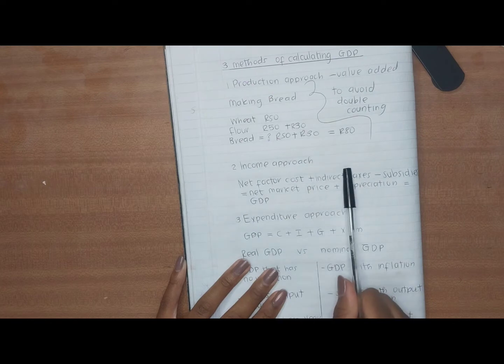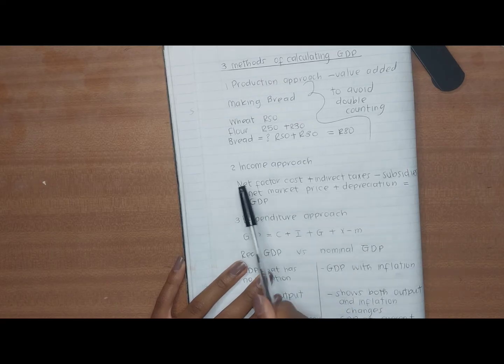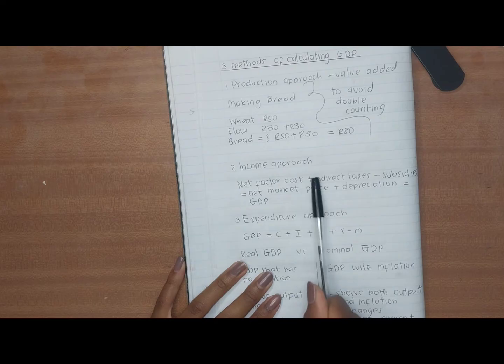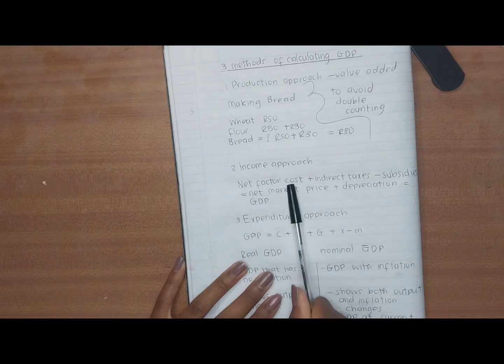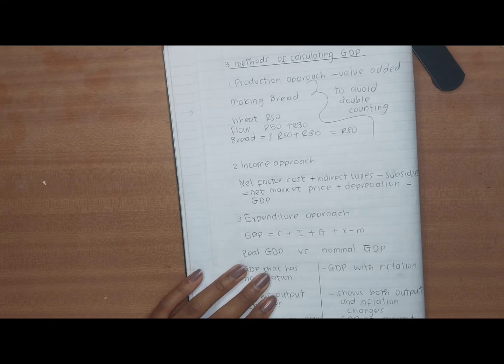And then we look at the income approach. So with the income approach, we are moving from a net perspective to a gross perspective. So I'm going to have net factor cost. Anything that has to do with the factors of production will be in this net factor cost. So you have things like compensation of employees, less interest, plus proprietors income, less dividends. What am I forgetting? Yeah, it's that approach is to get to the net factor cost.